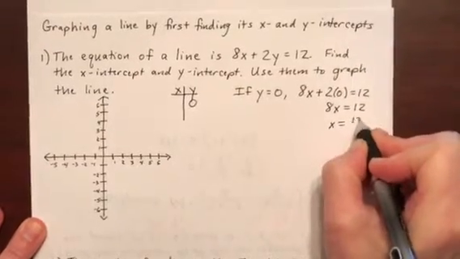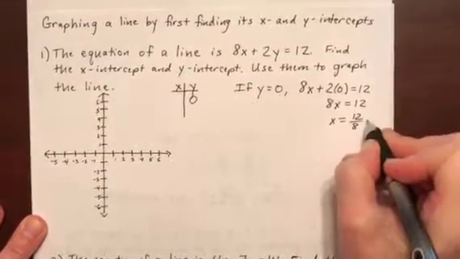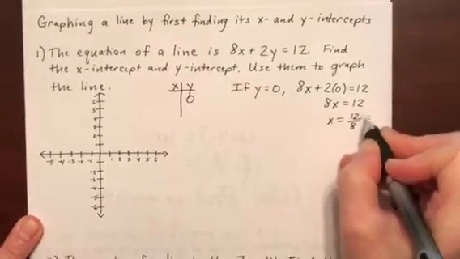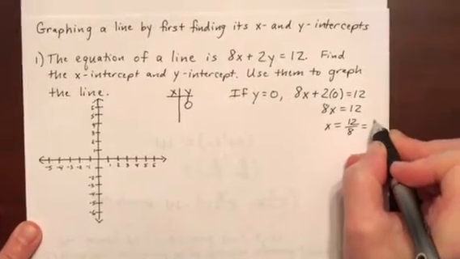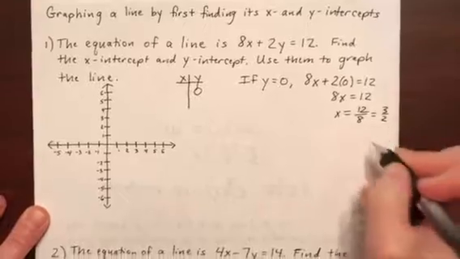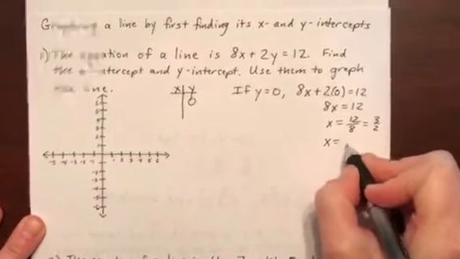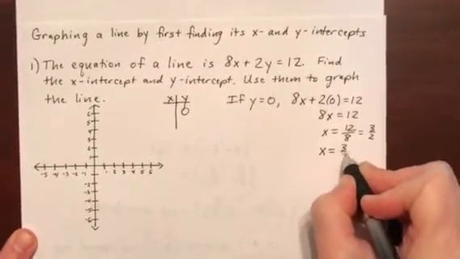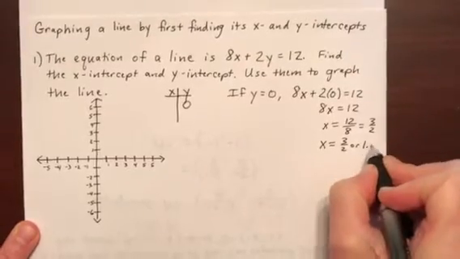or 8x equals 12, in which case x equals 12 over 8. And we can simplify that, dividing the top and the bottom by 4 to give us 3 over 2. And so x is 3 over 2, or 1.5.